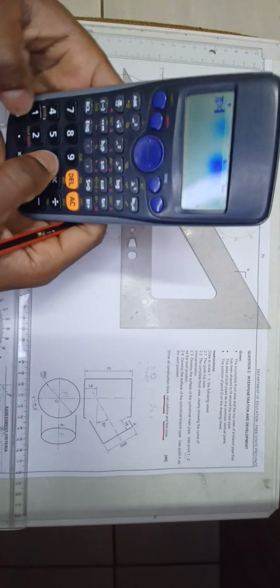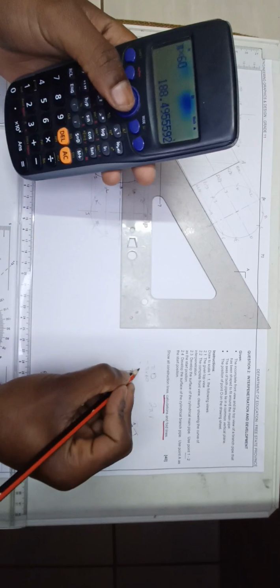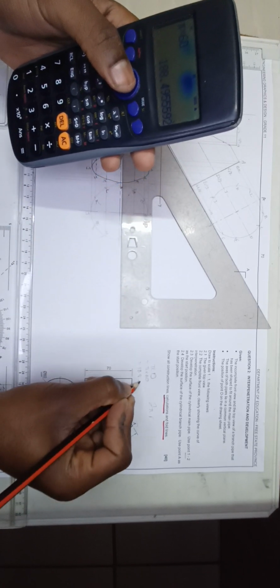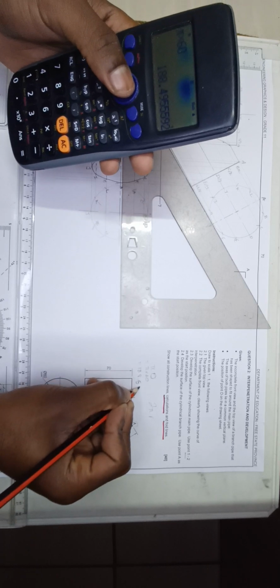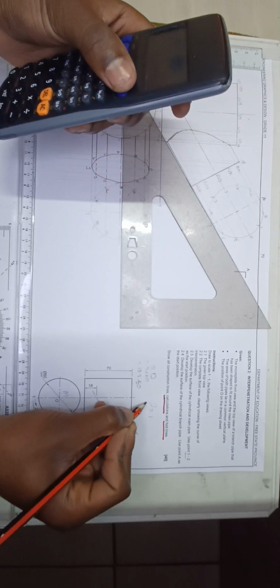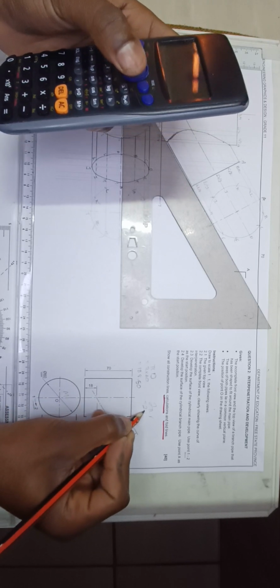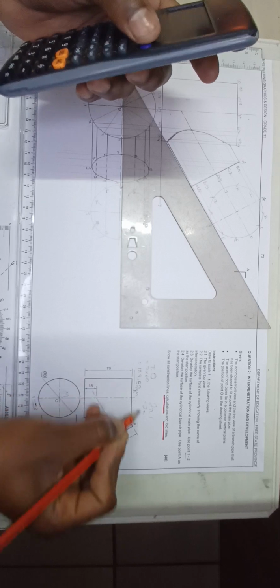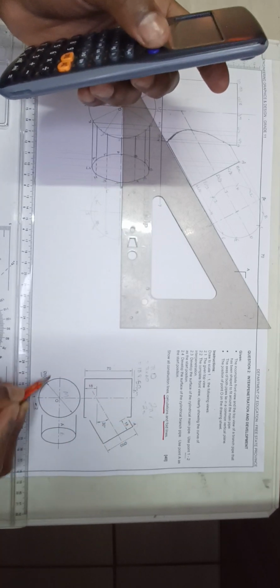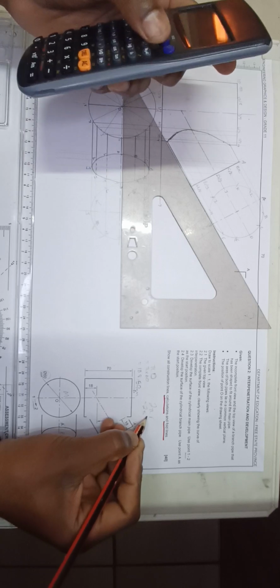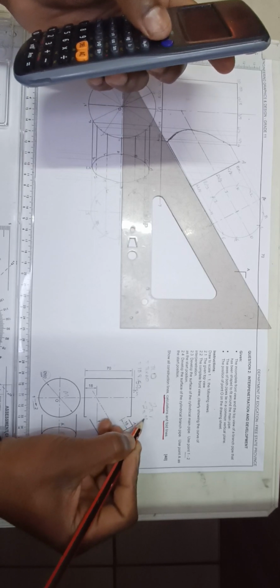When you calculate that, it is giving me 188.495, meaning we can make it 188.50 millimeters. Then here we can say this is equal to 2 pi radius. If the diameter is 60, the radius will be half of this diameter, so 60 over 2.